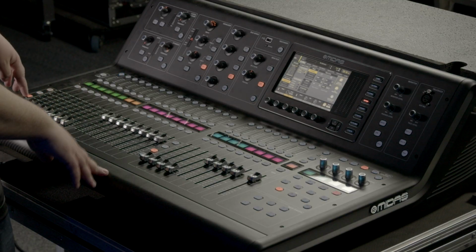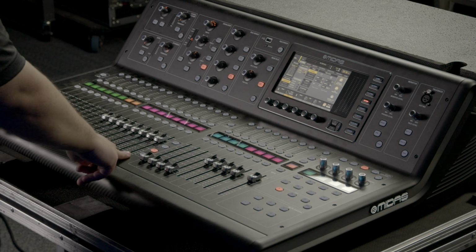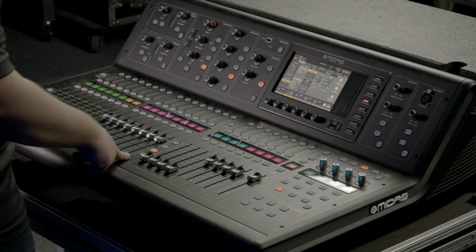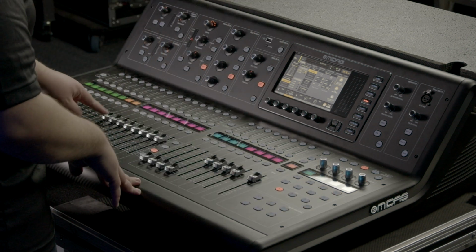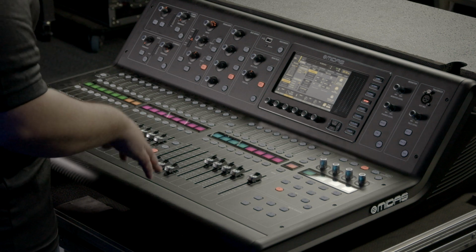Now, if you're wondering where those effects returns are, by default, they're on page 3 here. There's the 4 stereo effects returns. So if you needed to adjust the overall volume of the affected signal coming back in, you would just set that fader wherever you need it.